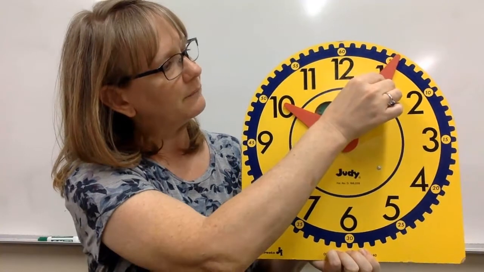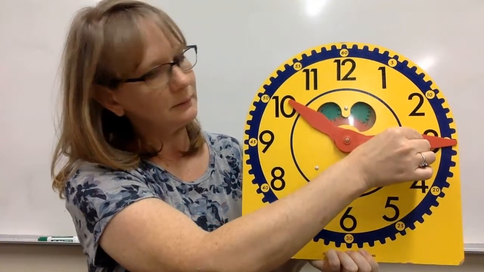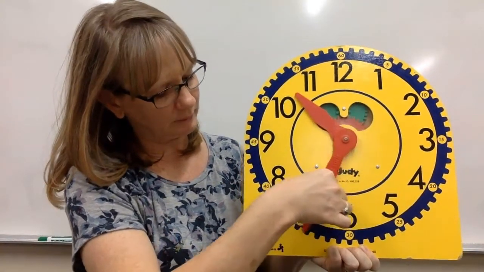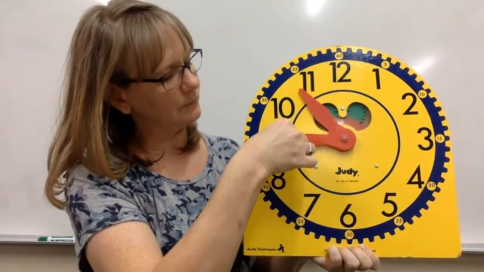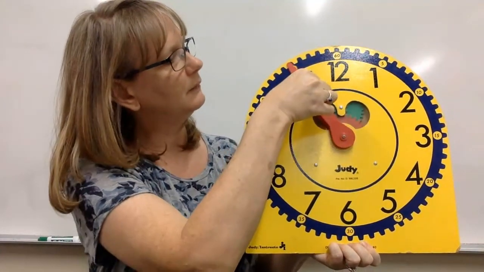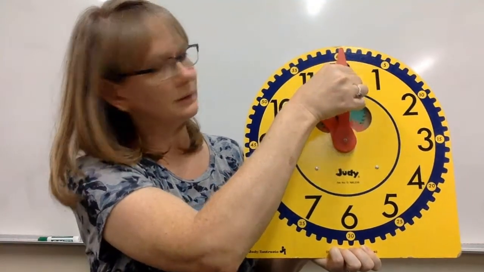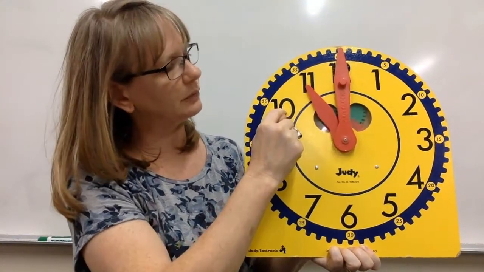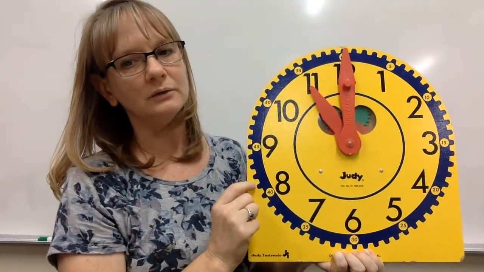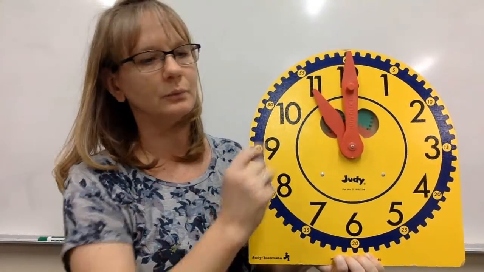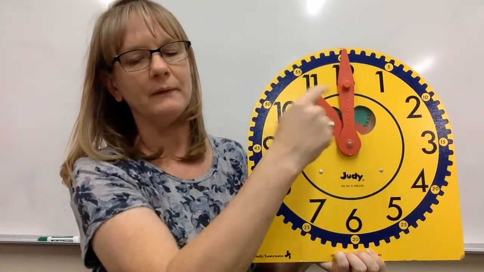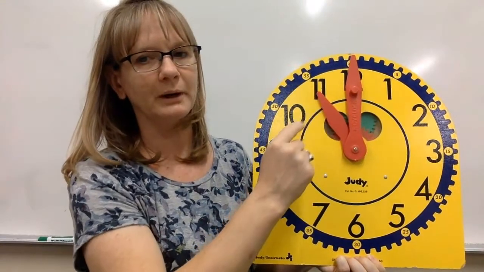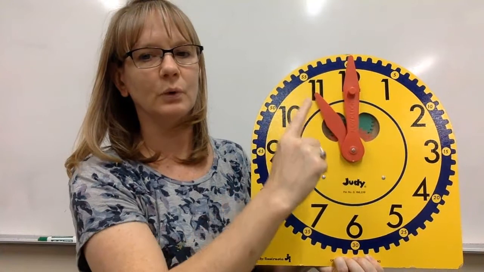Here we go. 5, 10, 15, 20, 25, 30, 35, 40, 45, 50, 55, 60. And now it is 11 o'clock. The hour hand has moved from the 10 to the 11 in just 60 minutes. So we got all the way around with our minute hand, and that moved the hour hand from 10 to 11, just one spot. So 60 minutes makes 1 hour.